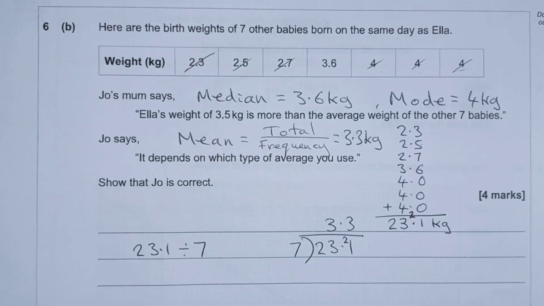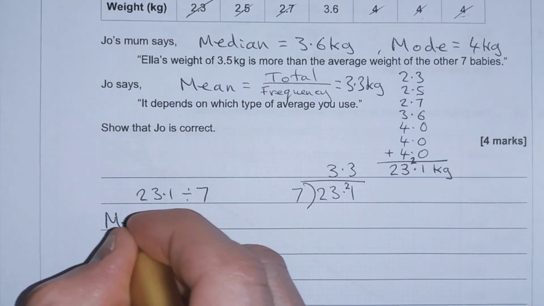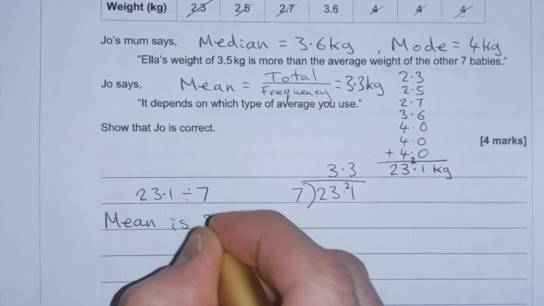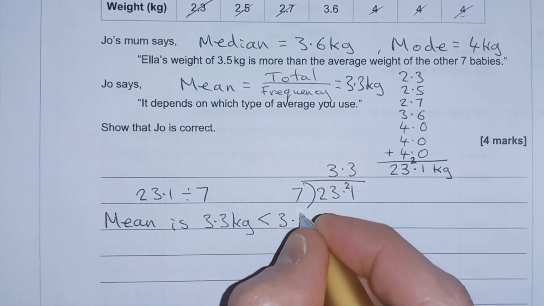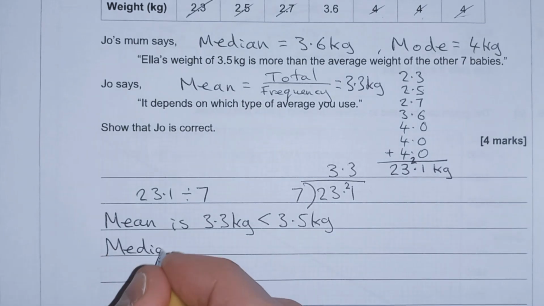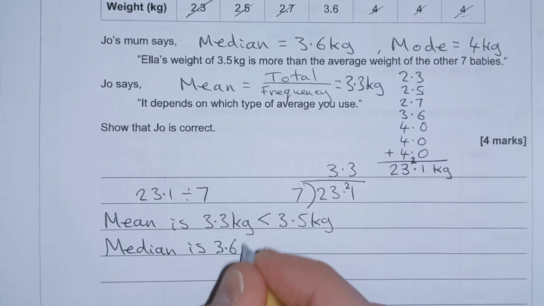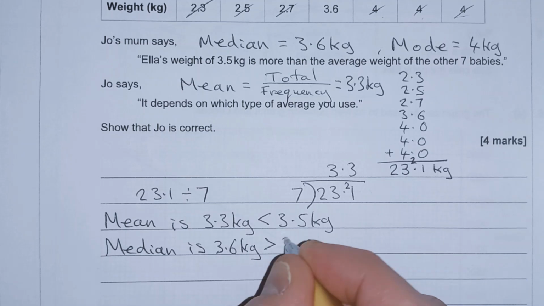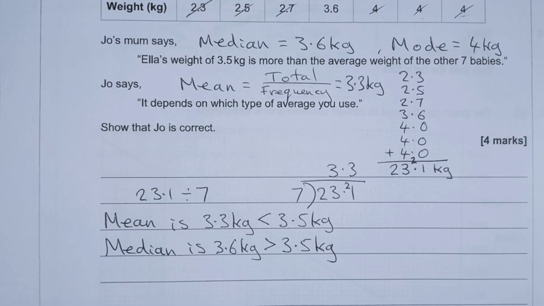Okay, so show that Joe is correct. Well, we can say the mean is 3.3 kilograms, which is less than 3.5 kilograms. And we can put the median, or you could do the mode. The median was 3.6 kilograms, which is greater than 3.5 kilograms. So she's right, it does depend on which type of average you use.